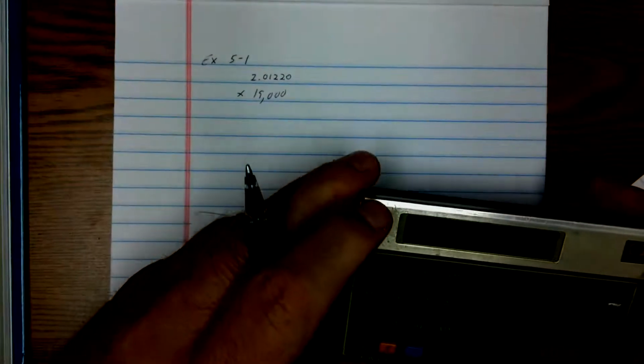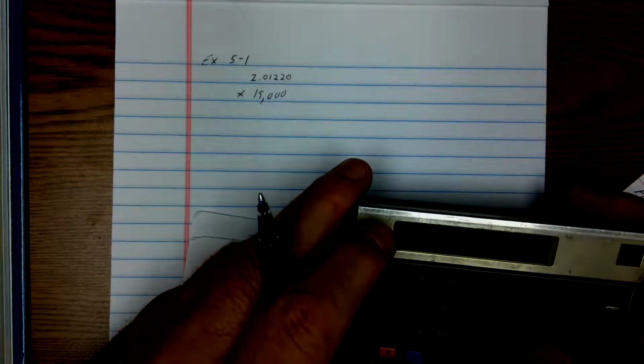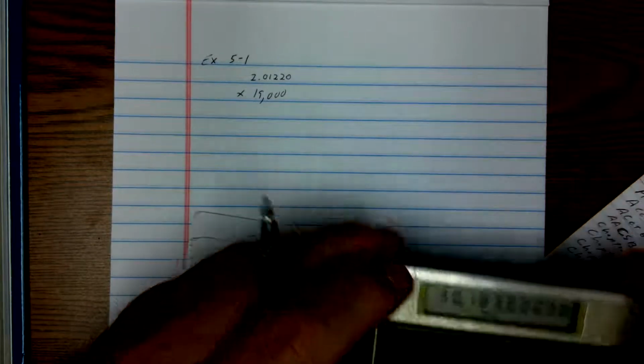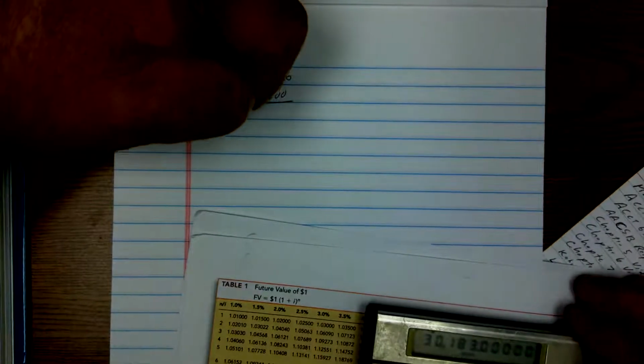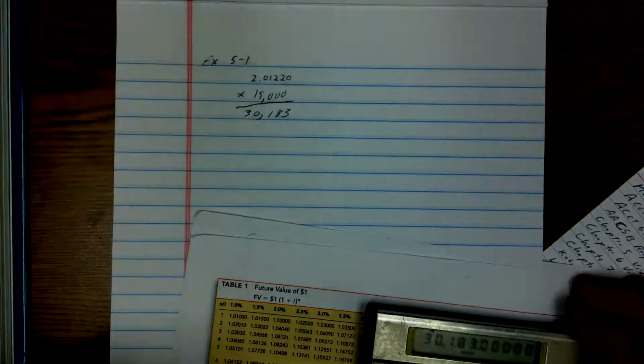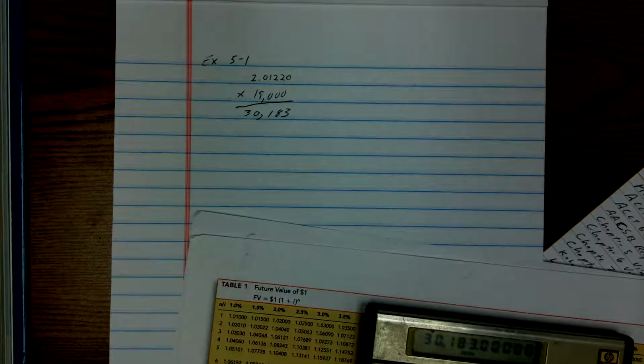And when you do that, I end up with 30,183. Okay, now you can also do this on a calculator if you want.